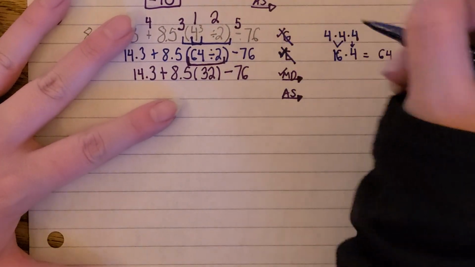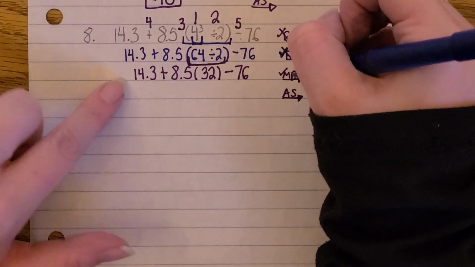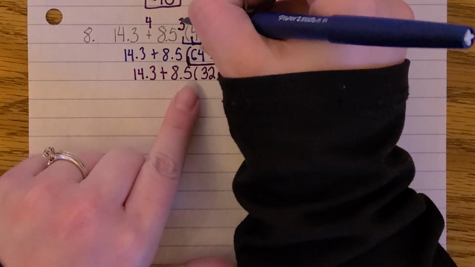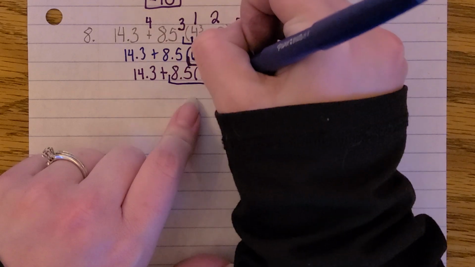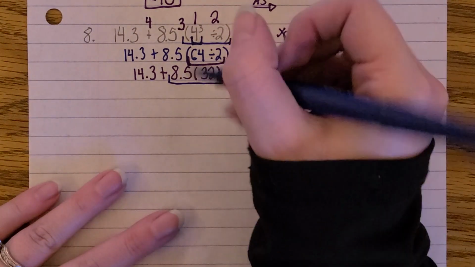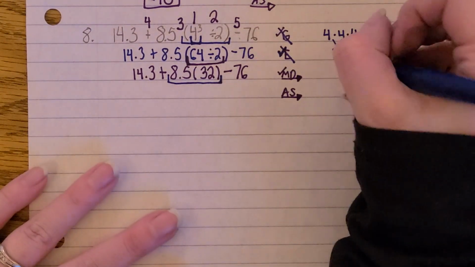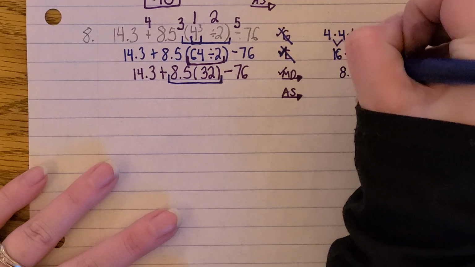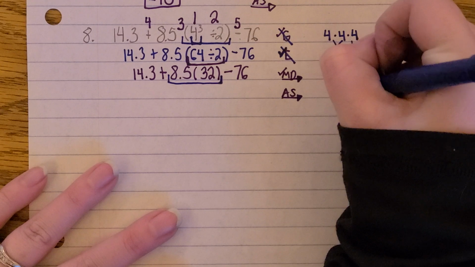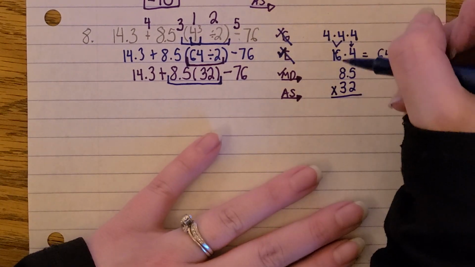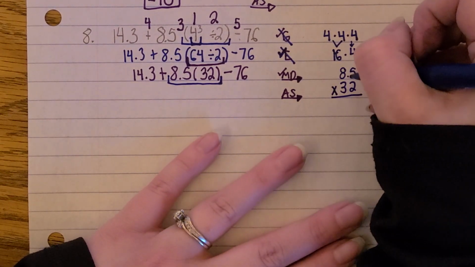Our exponents are all done. Multiply or divide from left to right. Okay, remember third we said we were going to do 8.5 times our group, and that is the first multiplication or division that I come across. So we're going to do 8.5 times 32. Okay, remember when you multiply with decimals, you don't have to line them up. When you add or subtract, you do, but multiplying, you don't.